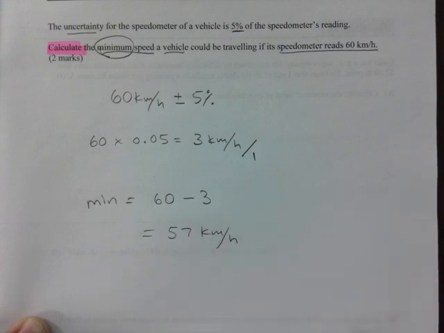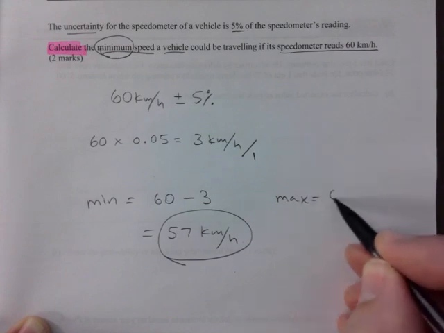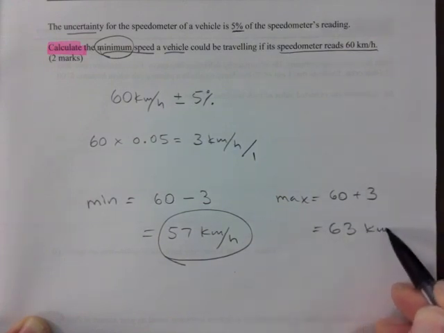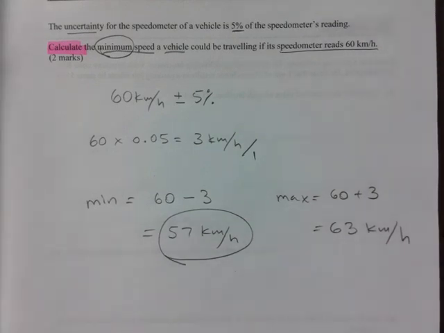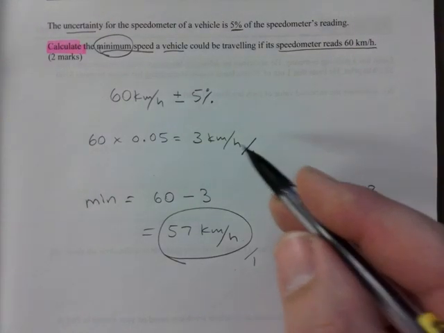If it asks for the max, the max would be 60 plus the uncertainty, so 63 kilometers per hour. But make sure you circle the answer as your final answer and then you're fine. So 1 mark for this, 1 mark for figuring out the uncertainty in kilometers per hour.